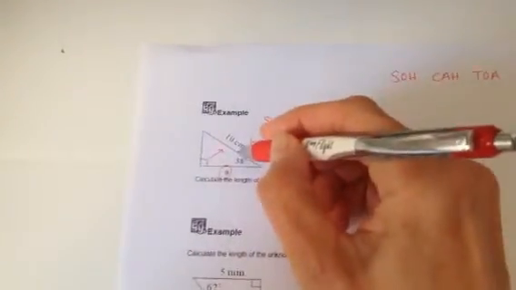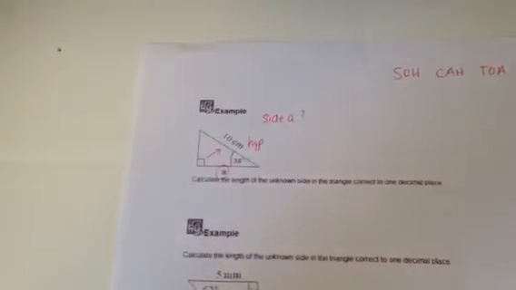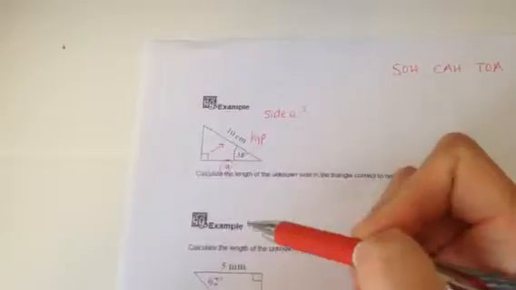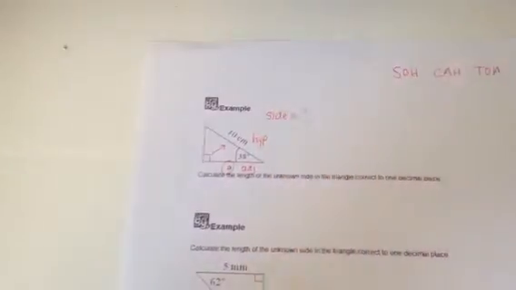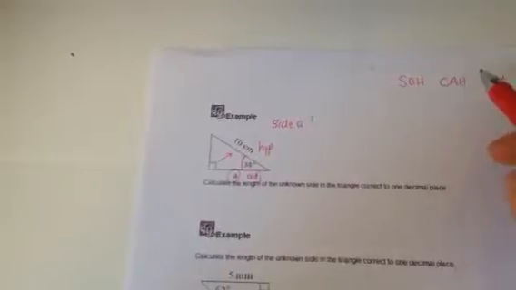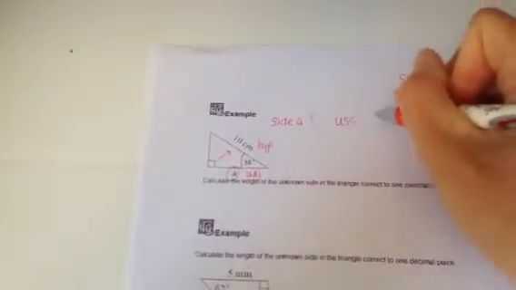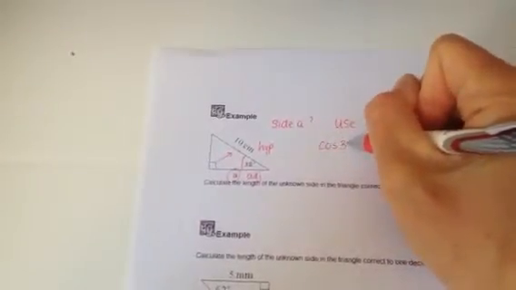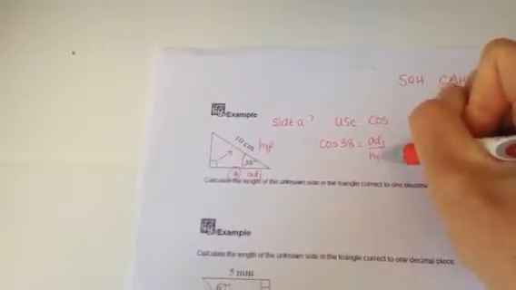We're talking about the angle that we have here, which is 38 degrees. So we're looking for side A. Side A is right beside the 38 degrees. So this is the adjacent side to 38 degrees. So we have the hypotenuse and we have the adjacent side, so that means we're going to be using cos. Okay, so use cos. So we have cos of 38 degrees is equal to the adjacent over the hypotenuse.